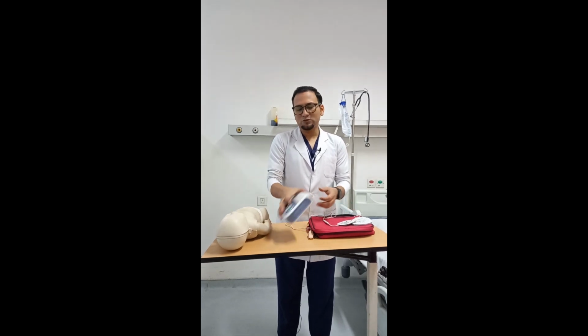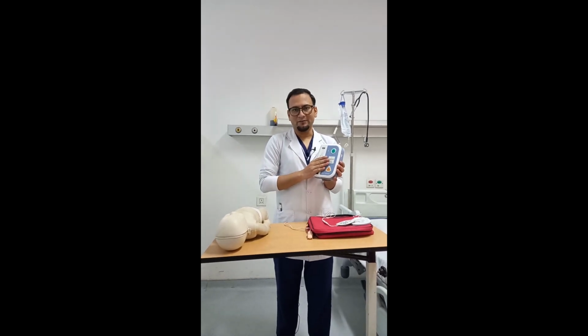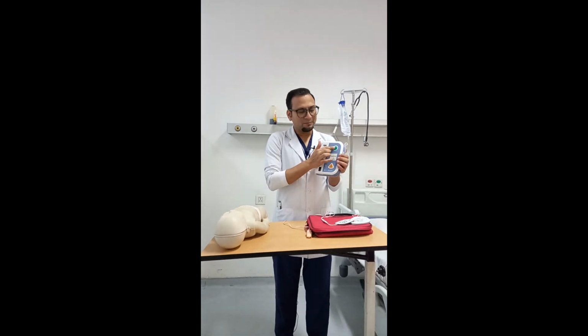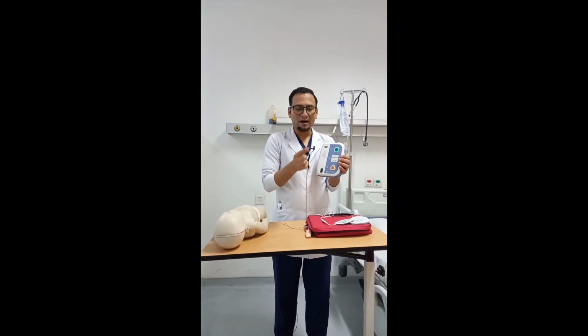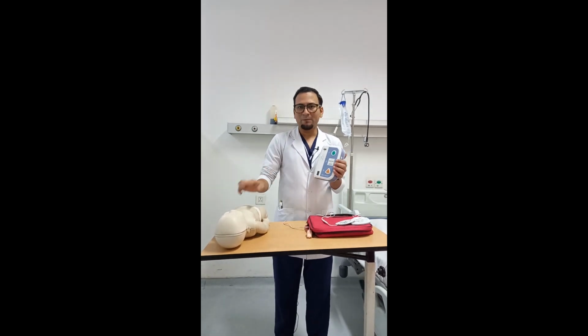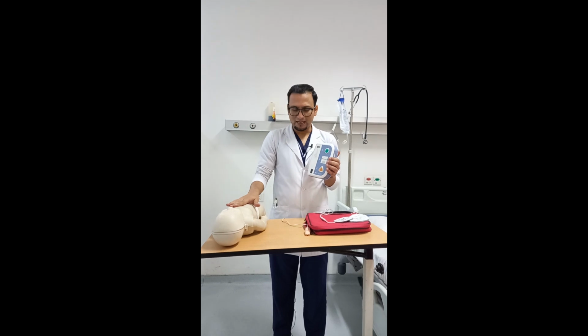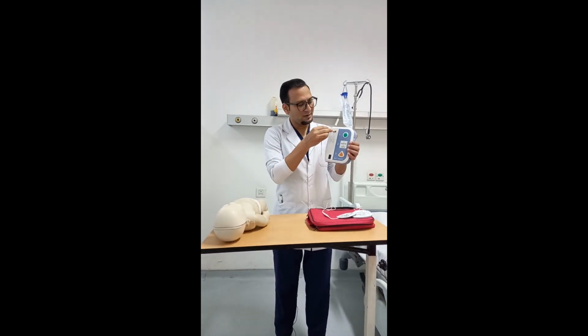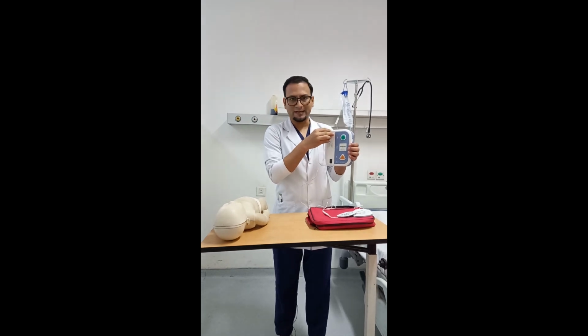Now I will teach you how to operate this AED device. First we have to press the green button. Then the AED will give you a command: apply the pads on the patient's bare chest. Then we apply the pads on the patient's chest area. After application of the pads, there is a plug-in, so we have to plug in the connector.